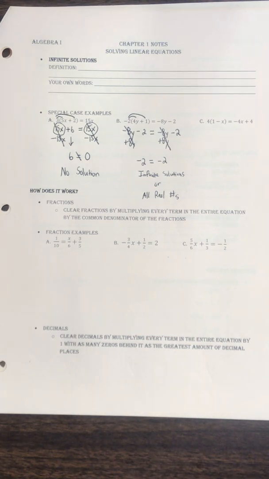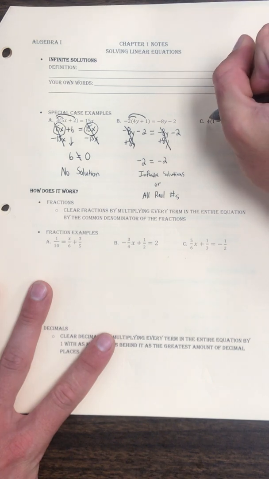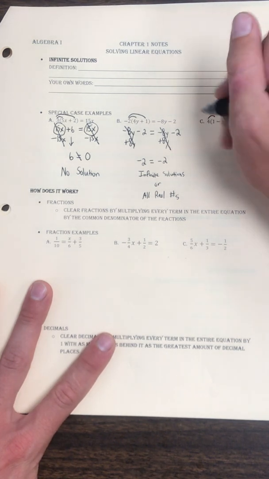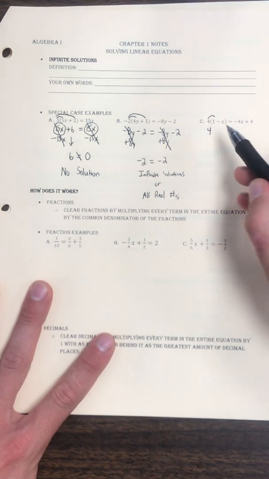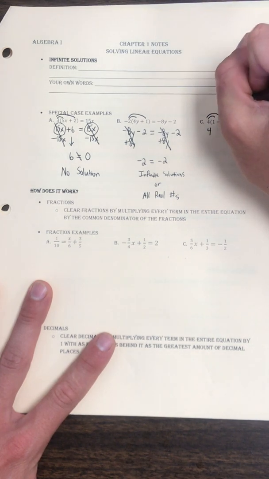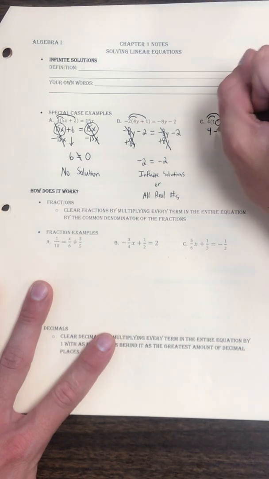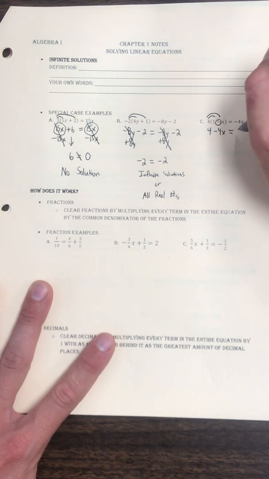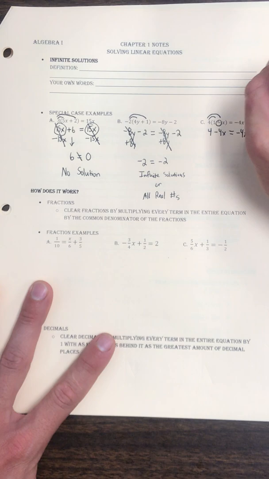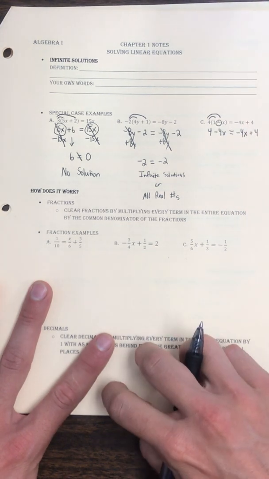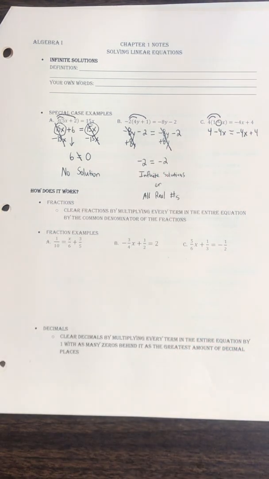All right, well, first thing I'm going to check for parentheses. Do I have that? Yes, I do. So I'm going to clear those. 4 times 1 is 4. 4 times negative x, because remember I got to include this right here, is negative 4x equals negative 4x plus 4. Well, at this point, I don't see that they are the exact same on each side.